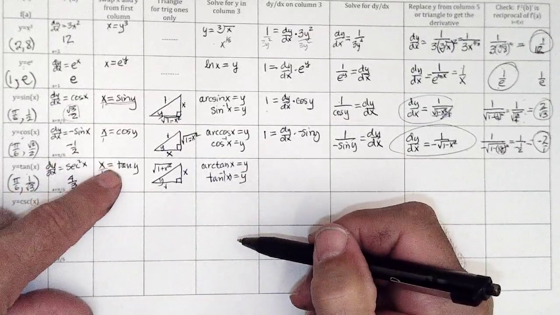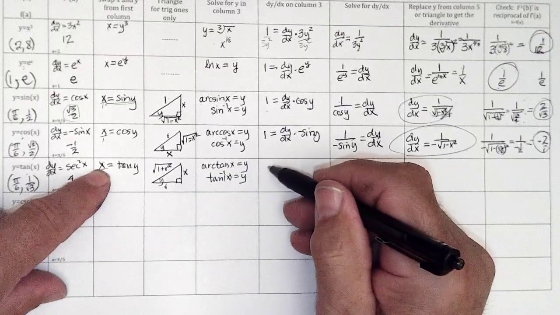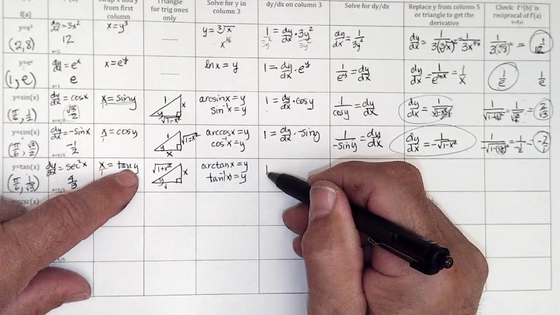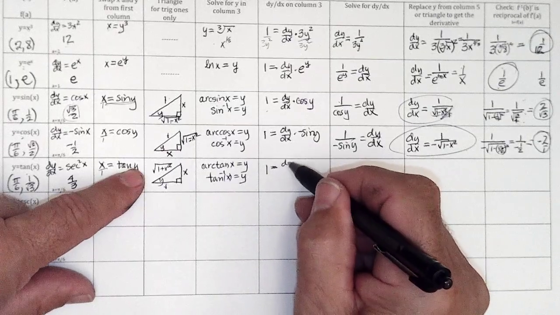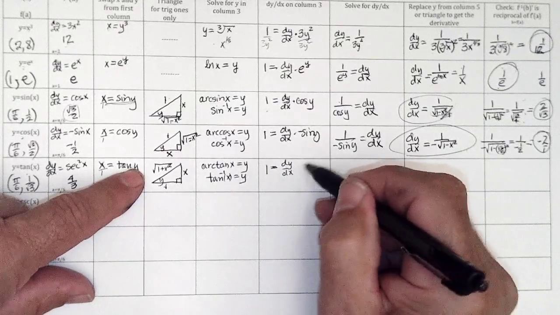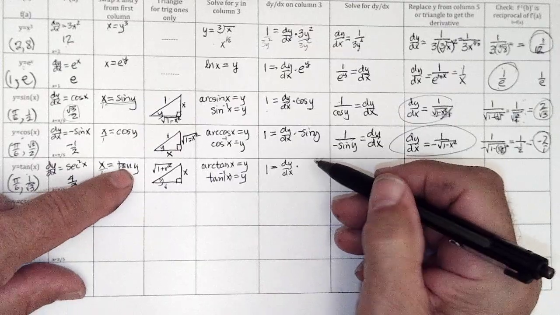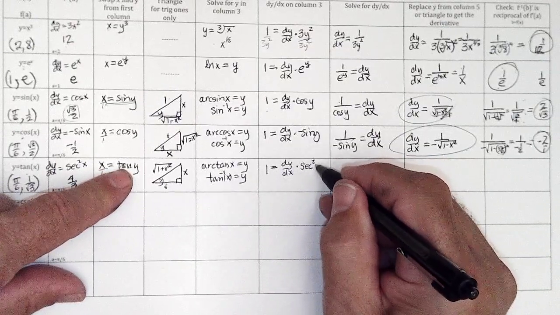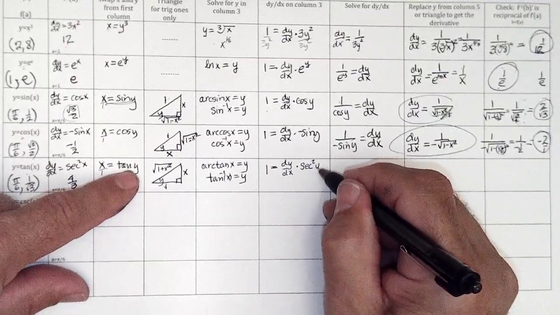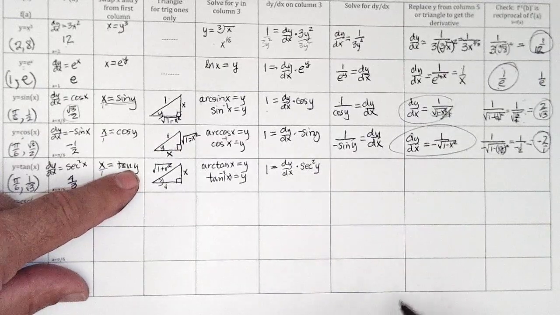Taking the derivative of this one, derivative of x is 1. The variable here is y, which is not x, so we have to write dy/dx times the derivative of tangent, which is secant squared with the same thing inside, secant squared y.